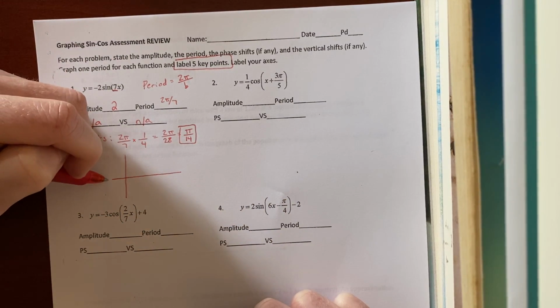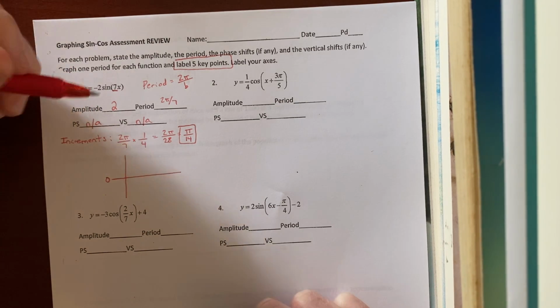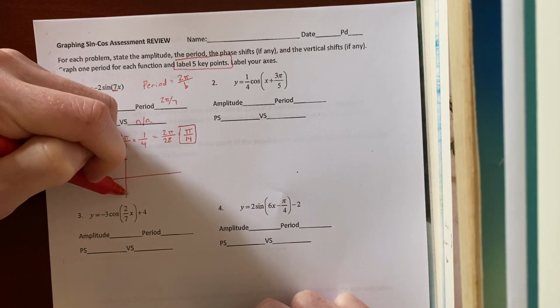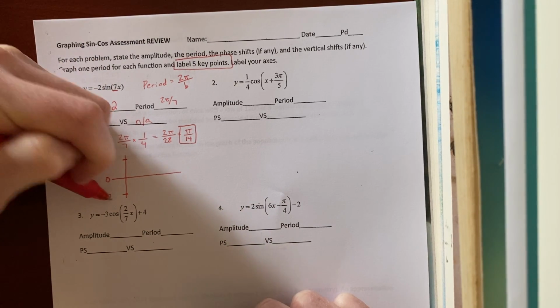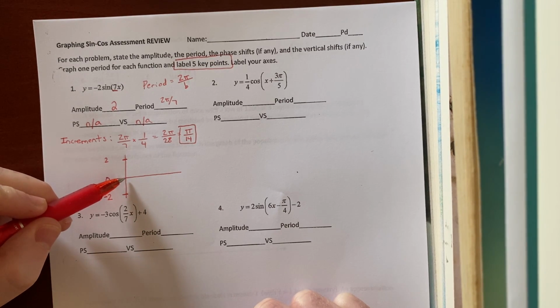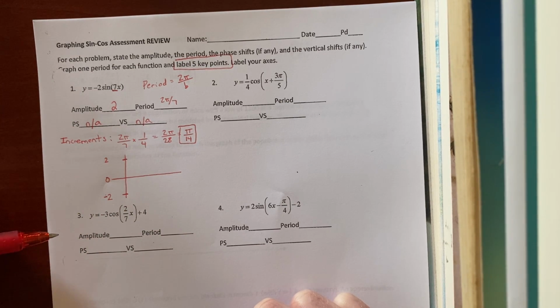Since there was no vertical shift, I'm labeling my y-axis right now. My midline is starting at a 0. And since my amplitude was 2, I just know that my max height is a 2, and my minimum height is a -2. All right, since there is no phase shift, we're also starting at a 0, so my origin is technically 0, 0 in this case, no vertical or horizontal shift.